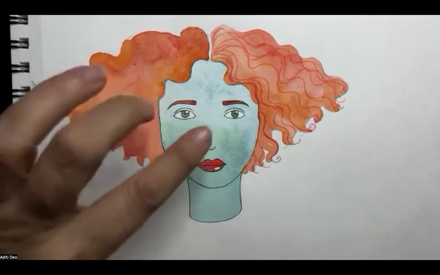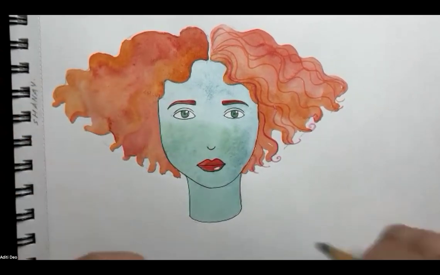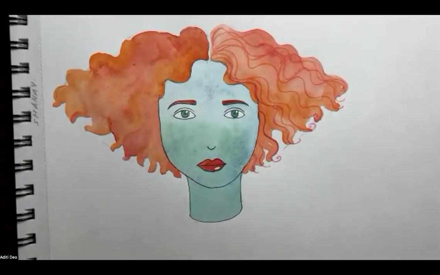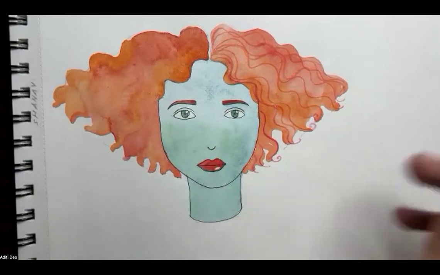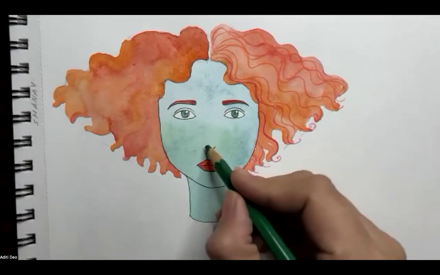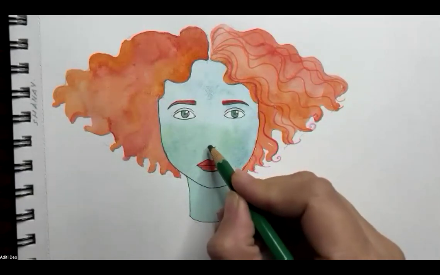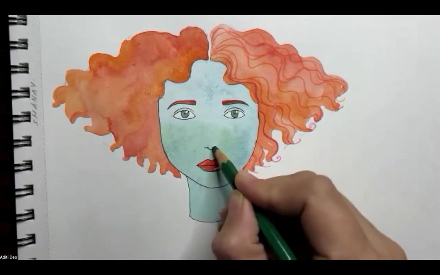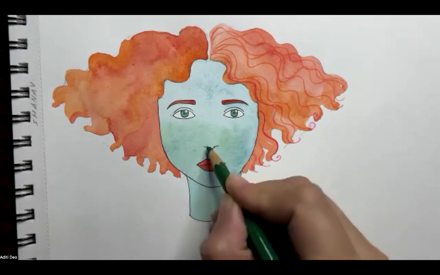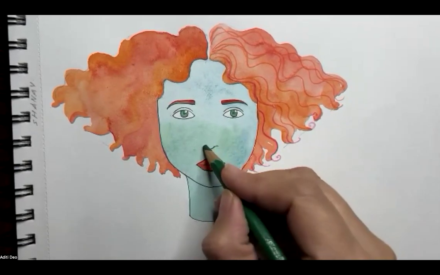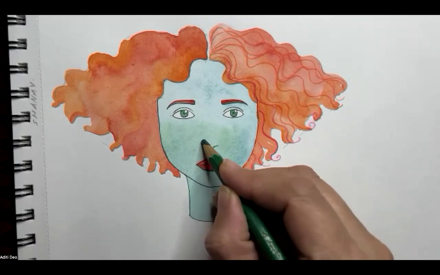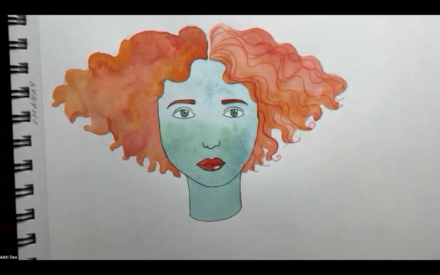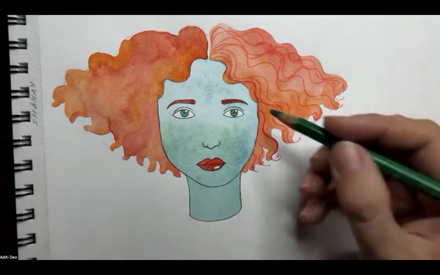Now, for those of you who want to take on a little more challenge, I'm going to use a green pencil to create some shadows. And these shadows will be, if you want, you can just observe first. I'm going to make one shadow go up like this. This is the nose. So it's like a soft L shape. Now we got a nose.